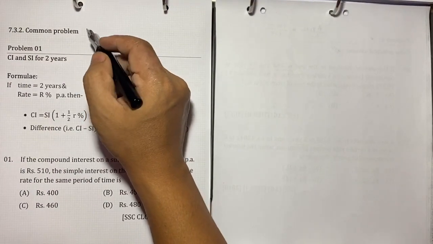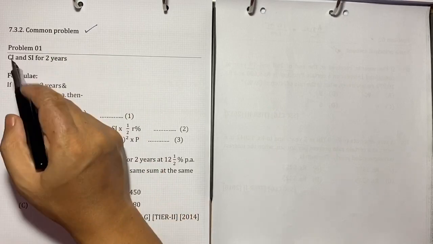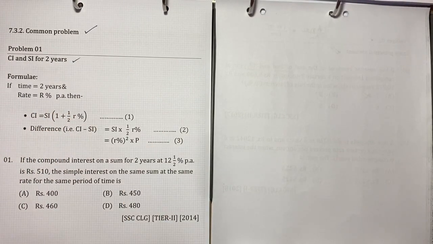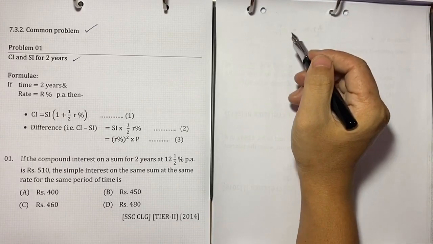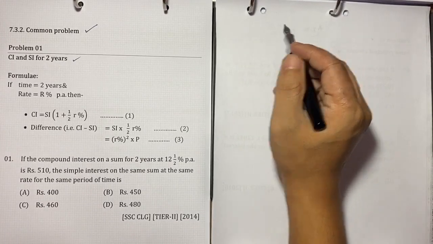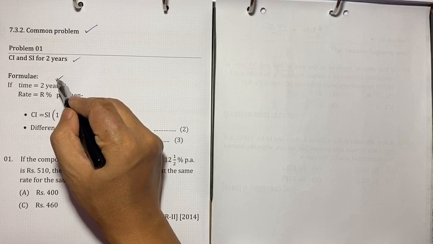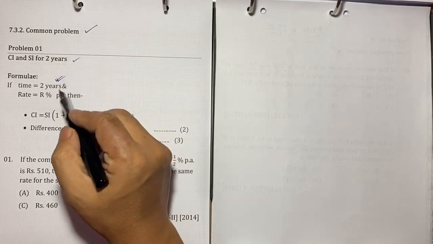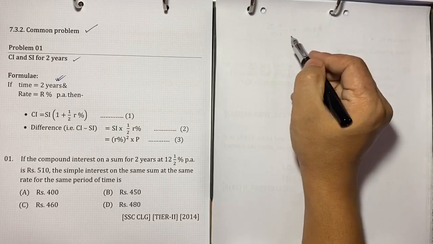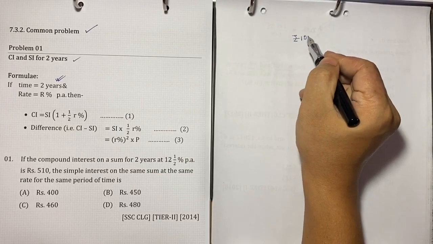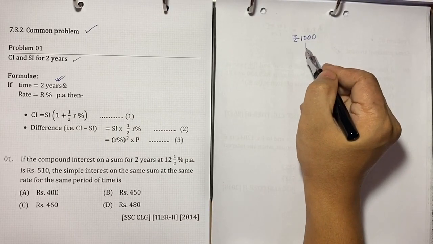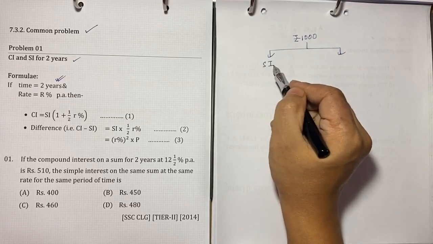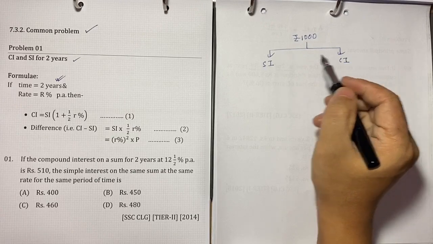Common problems. Problem number 1: compound interest and simple interest for 2 years. Here the time is 2 years, not 1 year, 3 years or 4 years. For example, you invest rupees 1000 in simple interest and also in compound interest.